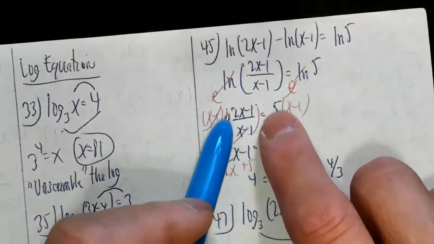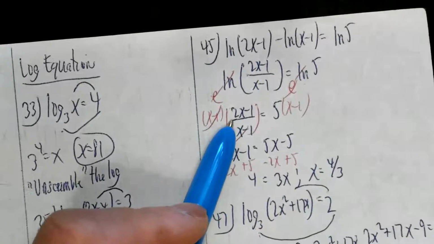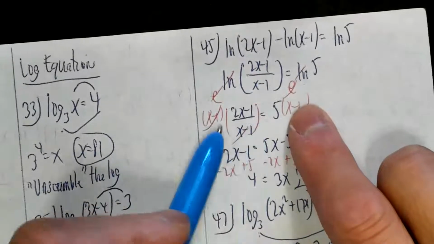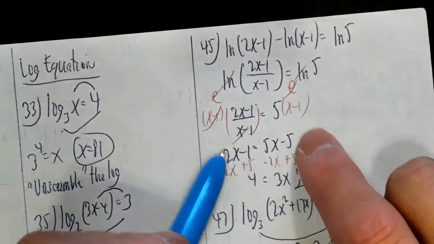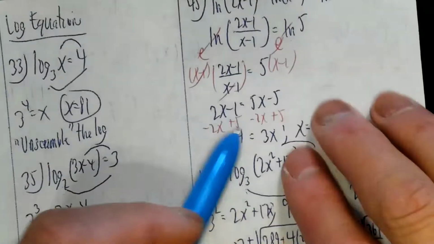Okay, and once I get to this, then it's hopefully more comfortable, right? 2x minus 1 divided by x minus 1 equals 5. Multiply by x minus 1 to get rid of the fraction. So these cancel out. 2x minus 1 equals 5x minus 5. That should be pretty straightforward.